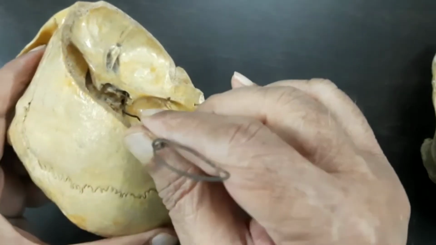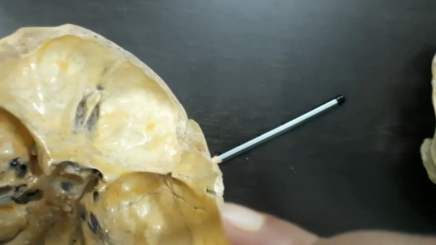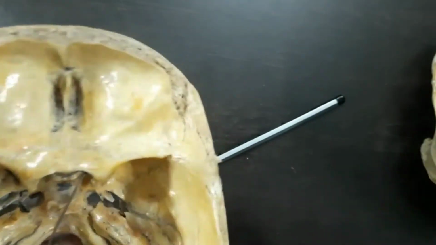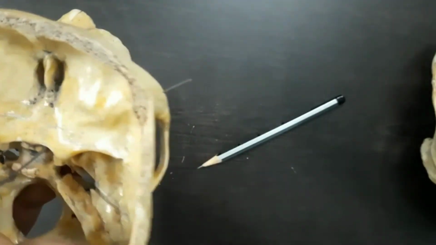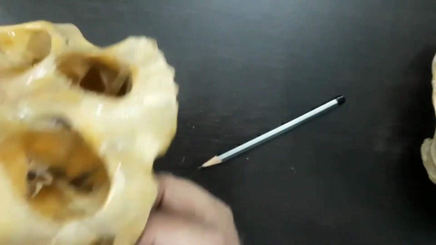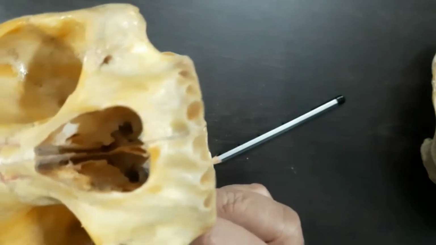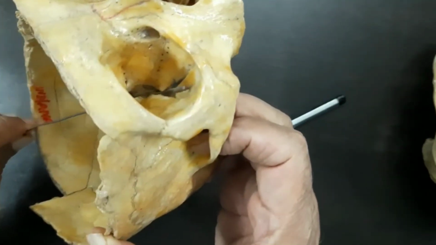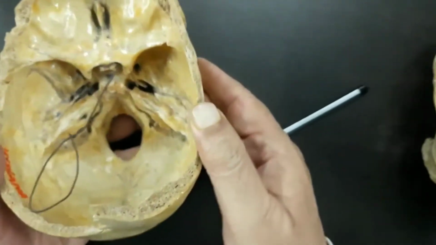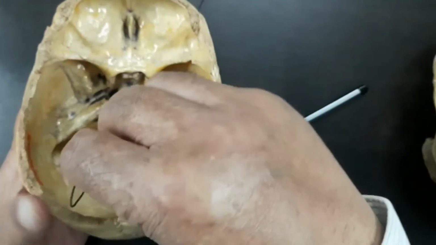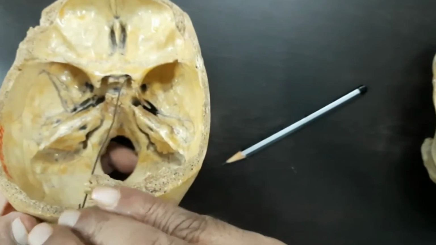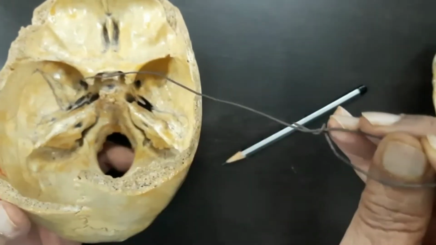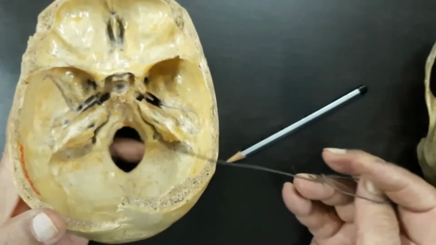Through this wire, the optic canal will communicate with that of the orbit. So this optic canal, which is lying on the lateral side of the sulcus chiasmaticus on right and left side, will communicate with the orbit.